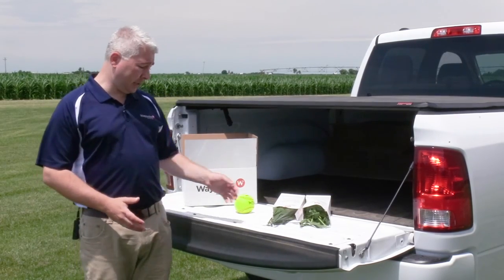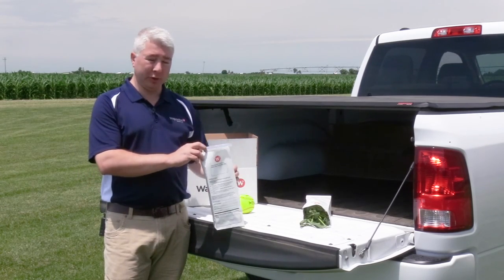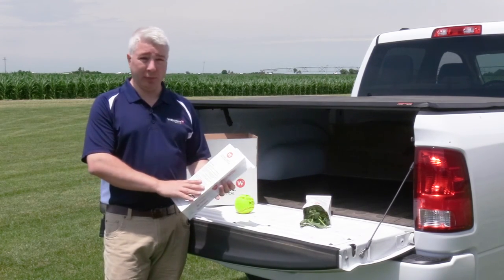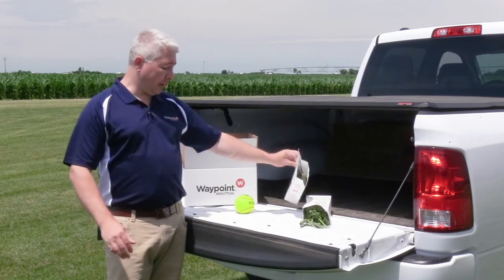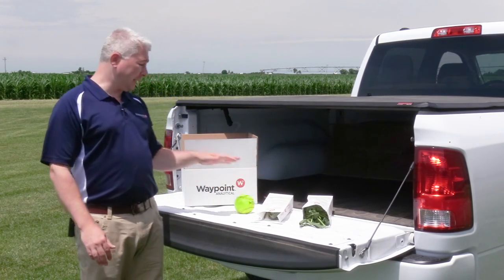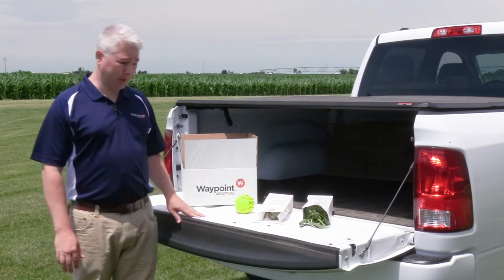So after you've collected the tissue, you want to make sure you put it in a paper bag. Paper is important so the plant can breathe and not collect moisture inside a plastic bag, which would mold. Waypoint can supply tissue bags, boxes, shipping labels, and other supplies to you if necessary.